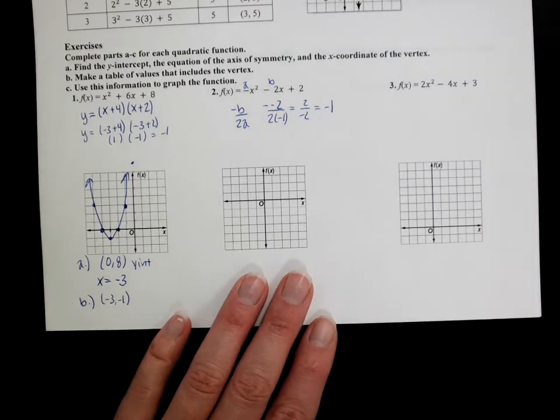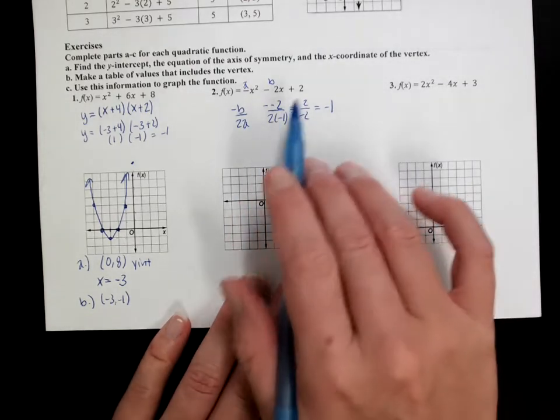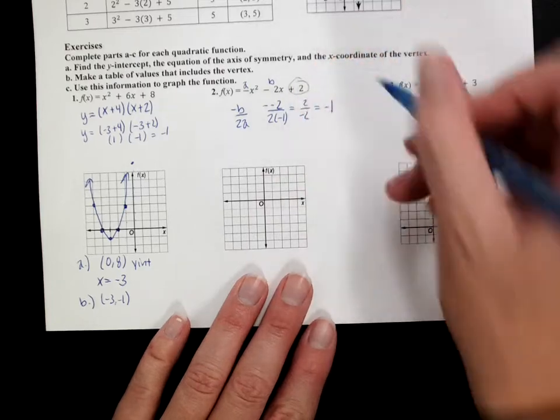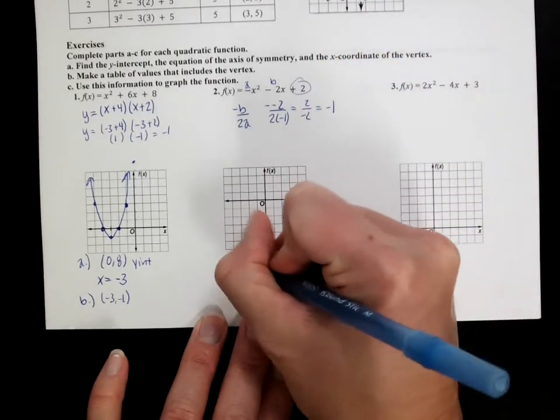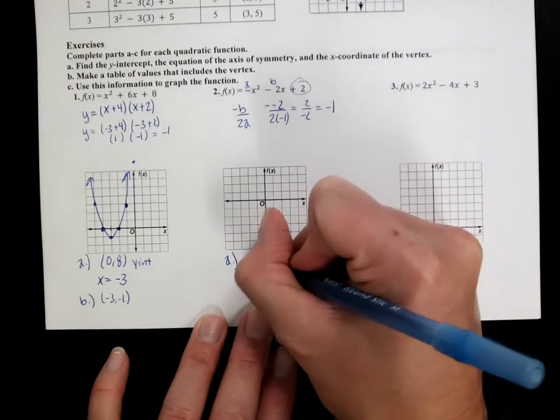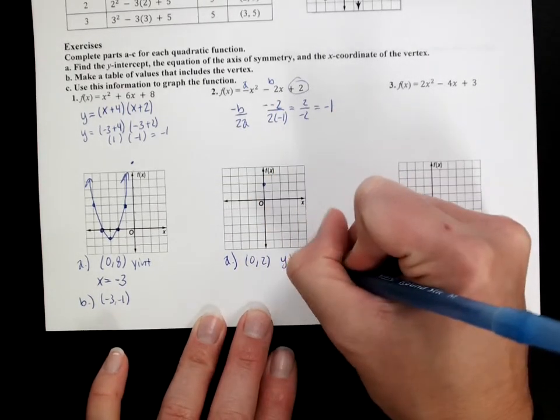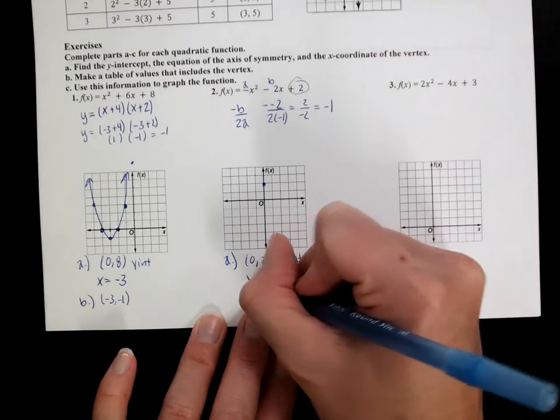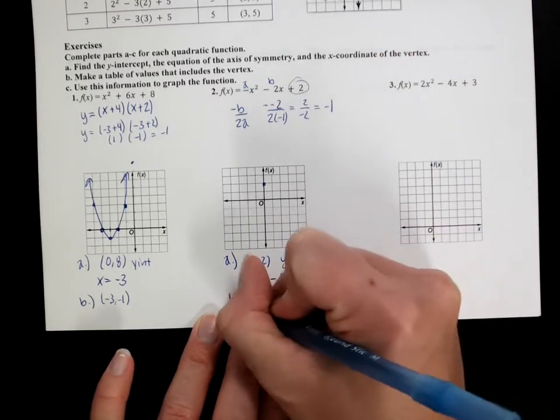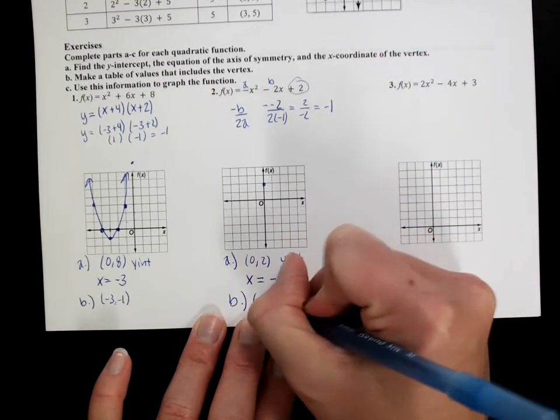Okay, remember what it asked about the y-intercept. If it's in standard form, remember the y-intercept is always going to be this point out here. So I could go ahead and answer this. My y-intercept is going to be 0, 2. I already know that. I also just found the axis of symmetry is going to be x equals negative 1. If I'm going to find my vertex, that's going to be negative 1.